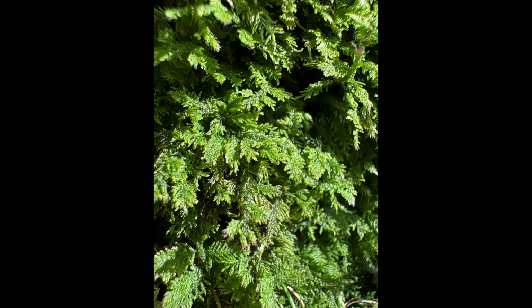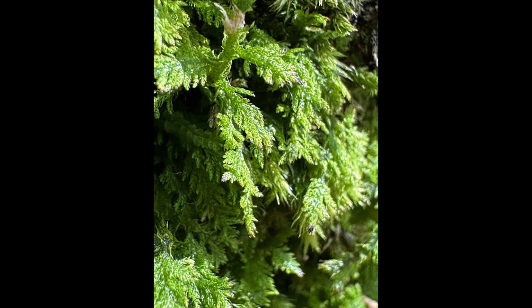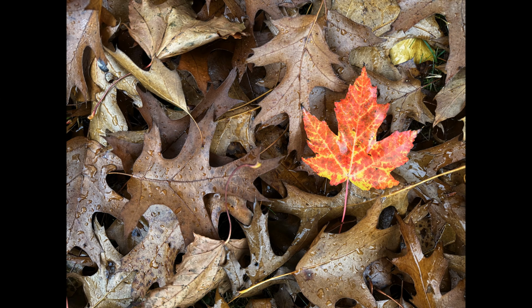What else if we go a little closer still? That looks awesome. Almost looks like I'm shooting down on the top of a forest canopy. So that's looking down. Look at this too. A red leaf on a brown background. How cool is that? Because you need to look down.